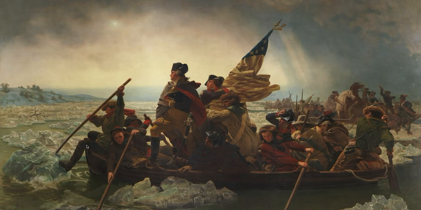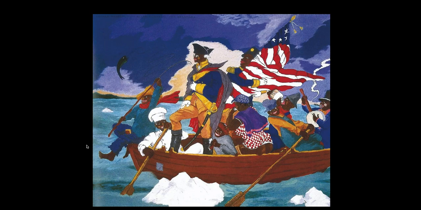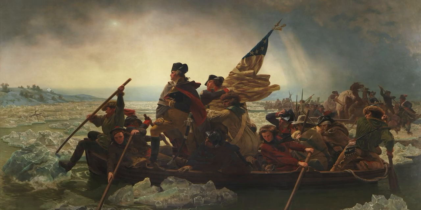All right, we're going to do another one. This one is Emmanuel Leutze. It's in the Metropolitan Museum of Art, Washington Crossing the Delaware. And I'm showing you this because an African-American artist named Robert Colescott satirized it. A lot of his work satirizes the sort of grand pomposity of a bunch of white European artists making history. Colescott wanted to just send it up and make fun of how silly this whole scene is.